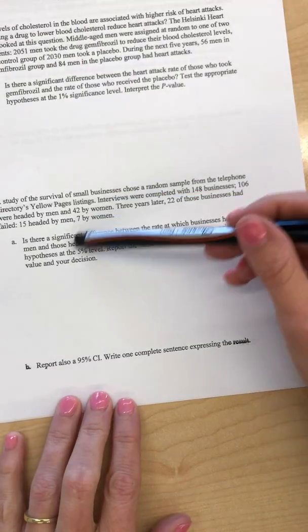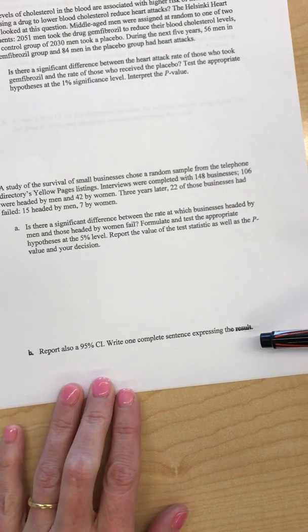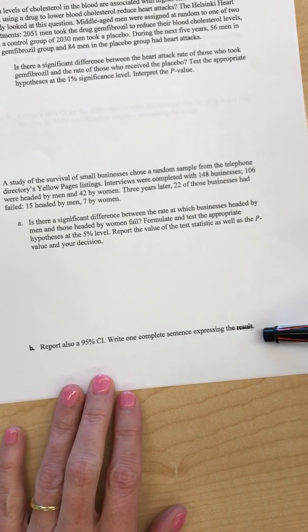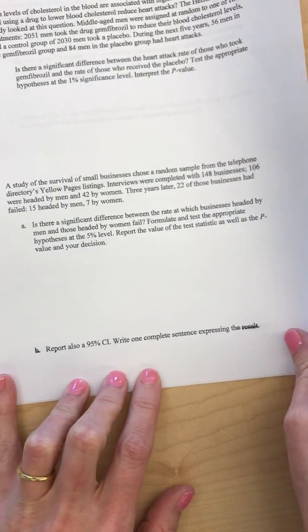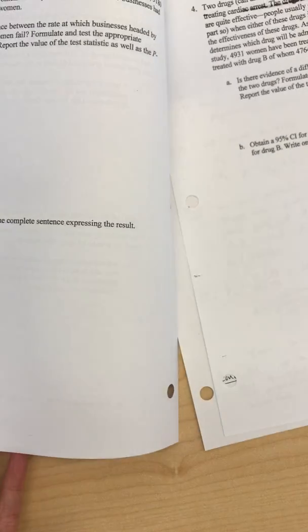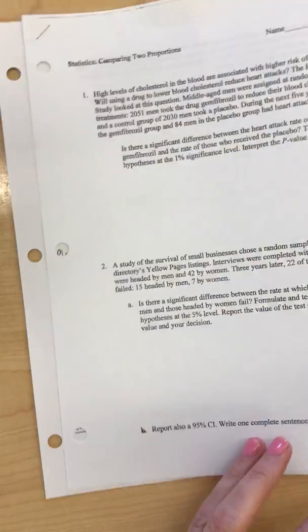And we have another example here. It's going to be really similar. This problem also wants you to construct a confidence interval, so that goes back to the previous video. And so you're just going to work through these problems the best you can, making sure to follow the four-step problem-solving process for each of them.